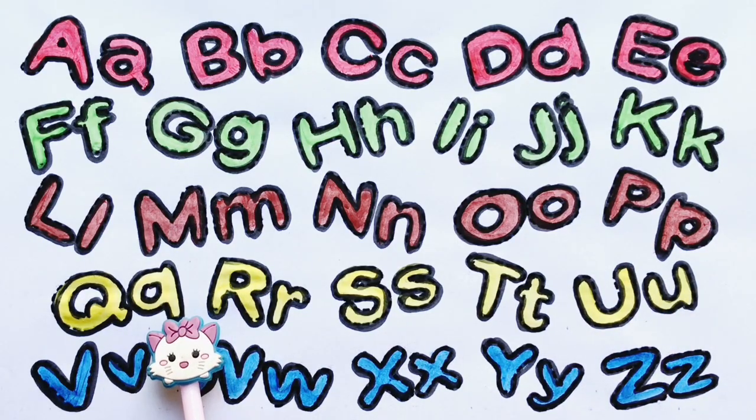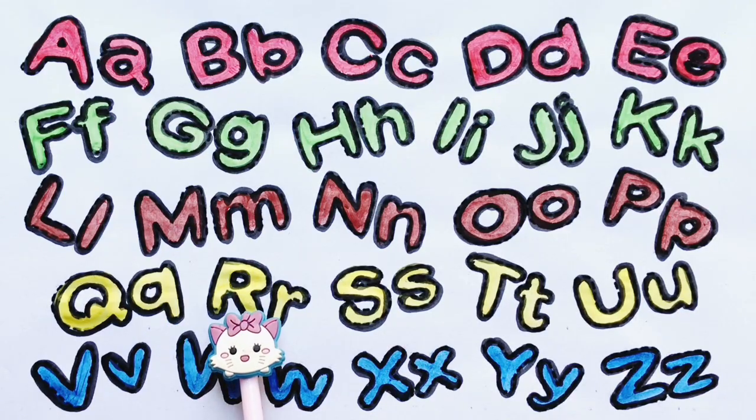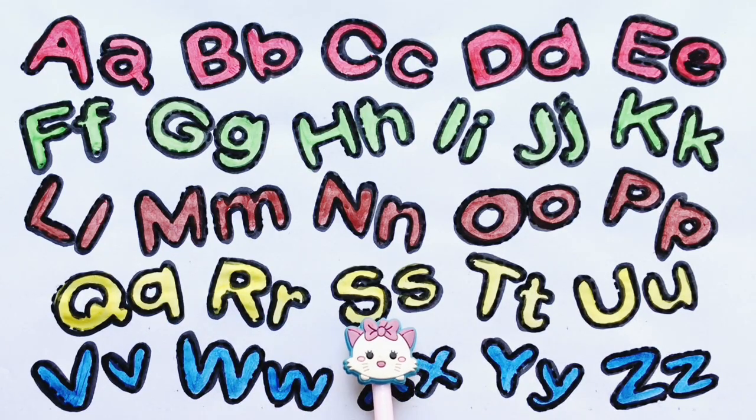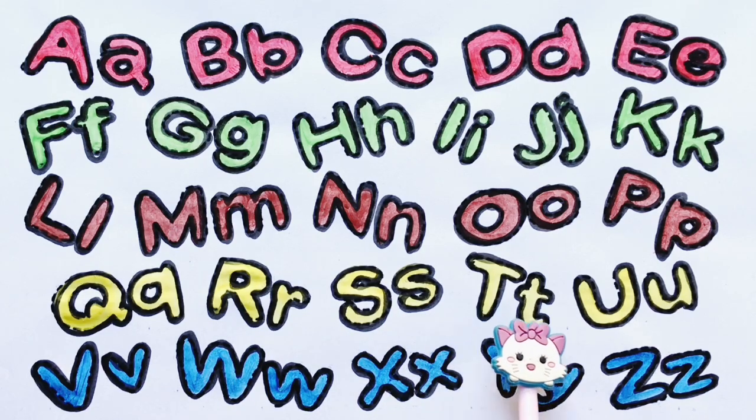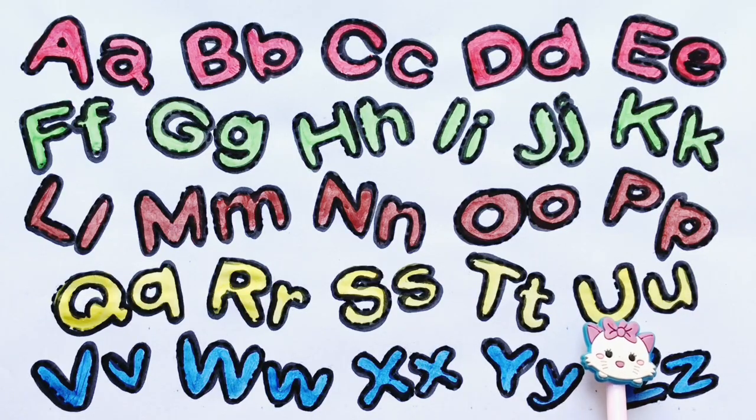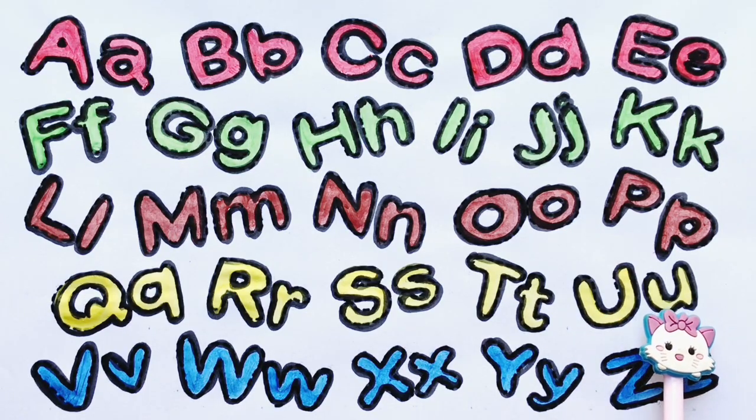Capital letter Q, small letter Q. Capital letter R, small letter R. Capital letter S, small letter S. Capital letter T, small letter T. Capital letter U, small letter U. Capital letter V, small letter V. Capital letter W, small letter W. Capital letter X, small letter X. Capital letter Y, small letter Y. Capital letter Z, small letter Z.